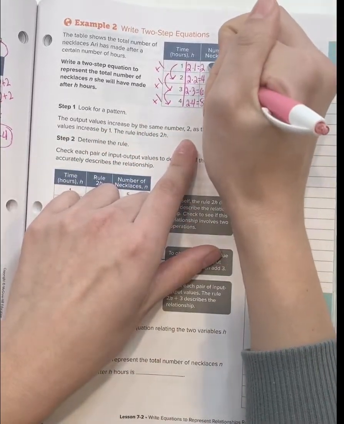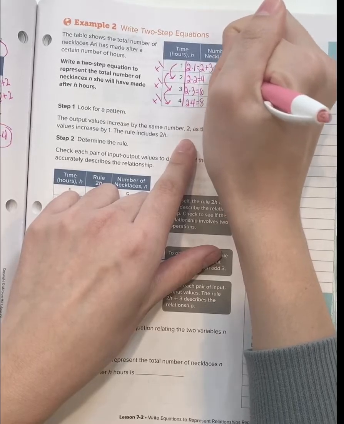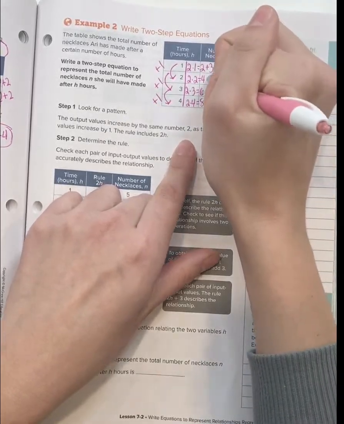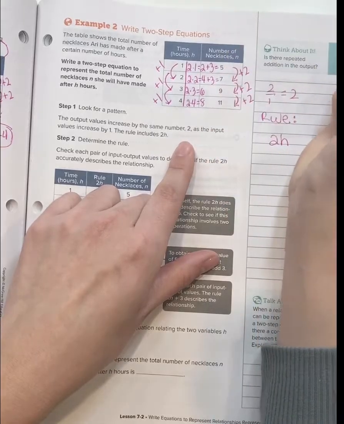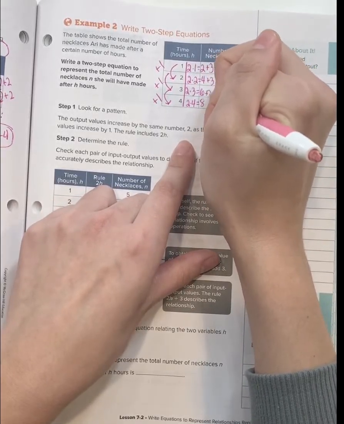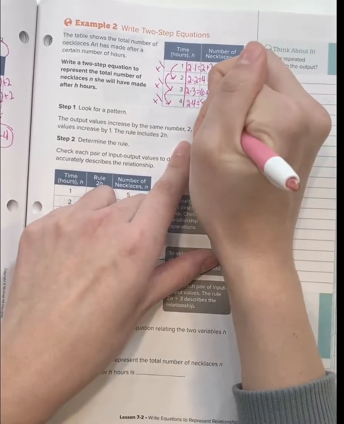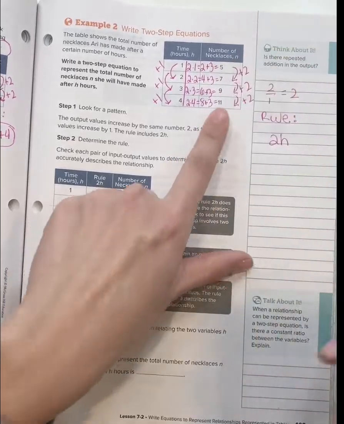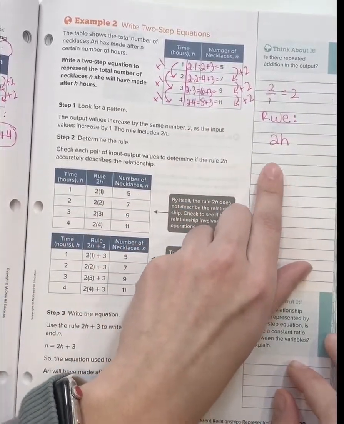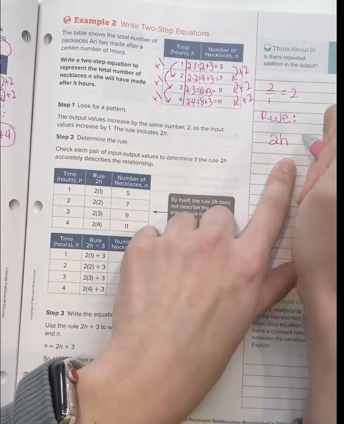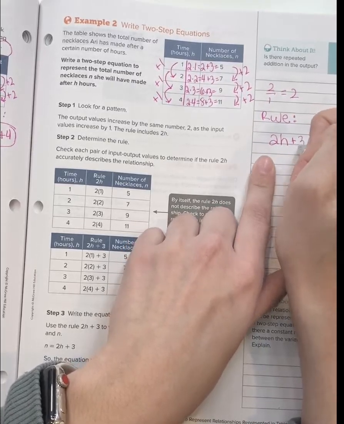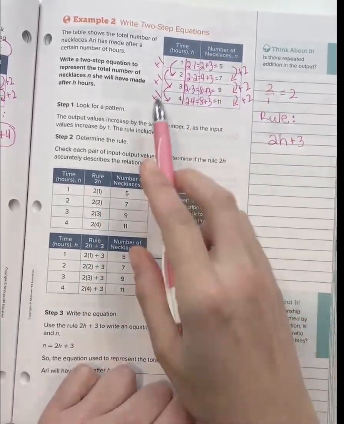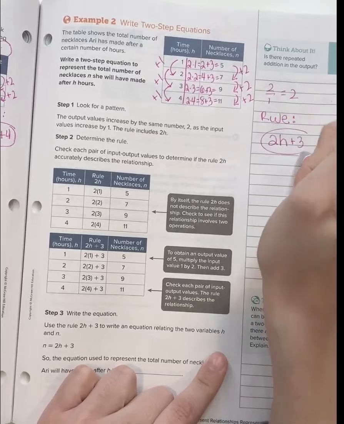So now what we can do is add 3. That would get us to 5. Add 3. That would get us to 7. Add 3. That would get us to 9. Add 3. That would get us to 11. So we did 2 times each input, and then we added 3. And that worked to give us our output. So this will be our rule.